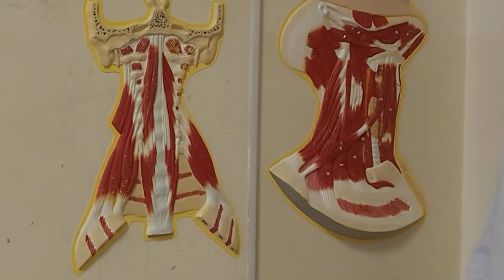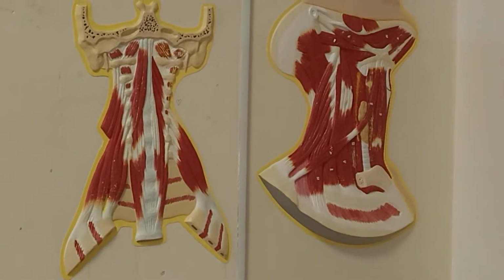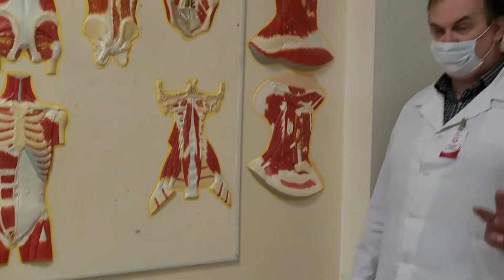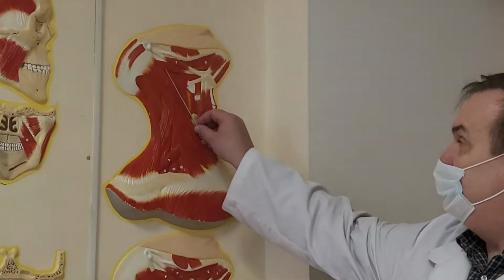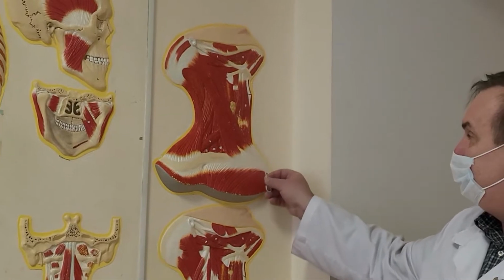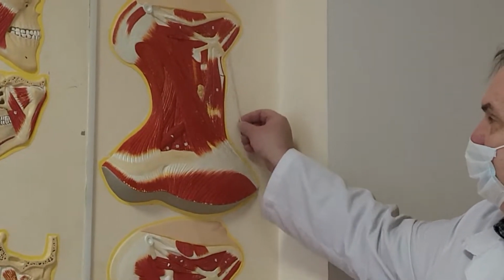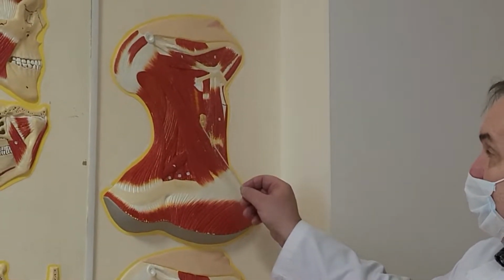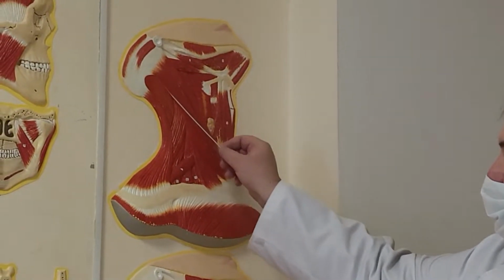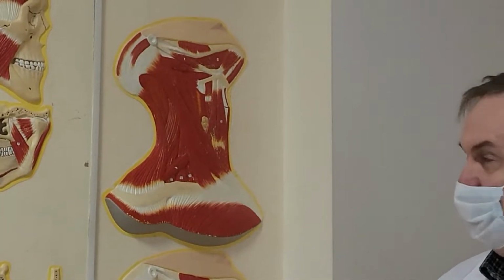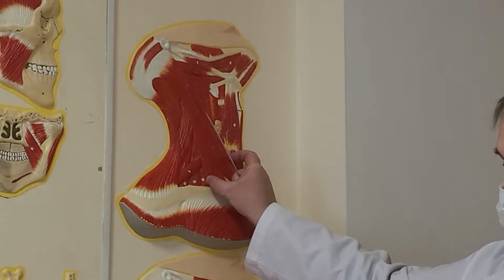Now topography. The neck subdivides into four regions. Anterior region, that is everything in front of the sternocleidomastoid muscle. Next region, that is the region of the sternocleidomastoid muscle, regio sternocleidomastoidea, in projection of this muscle.